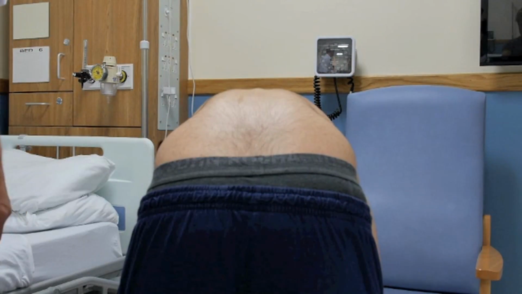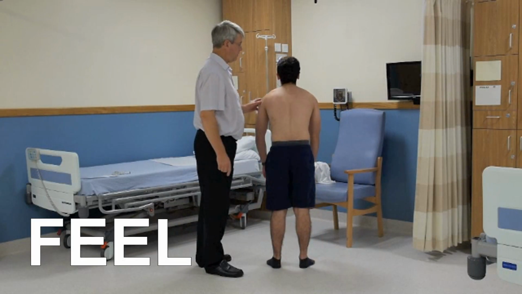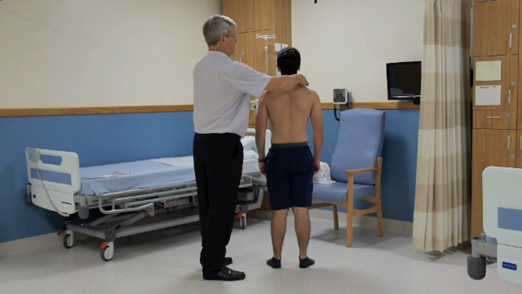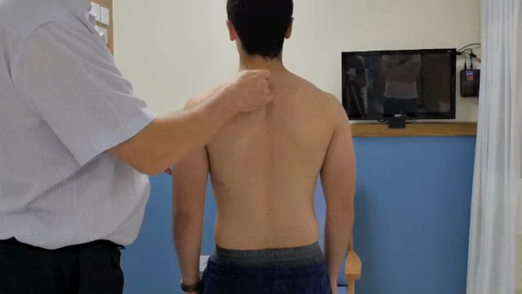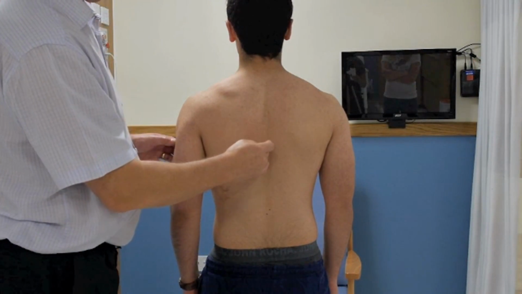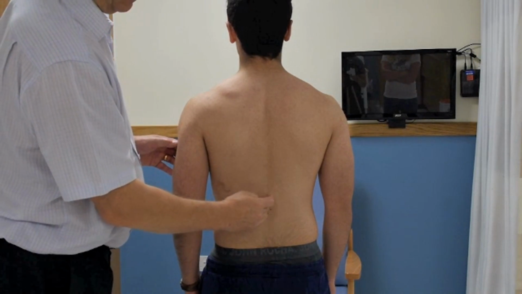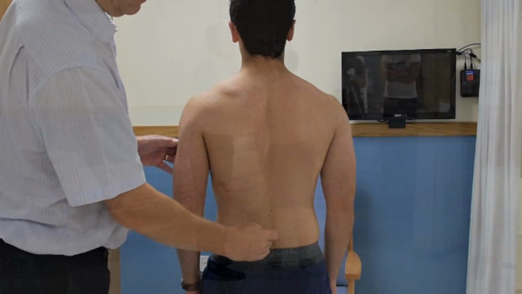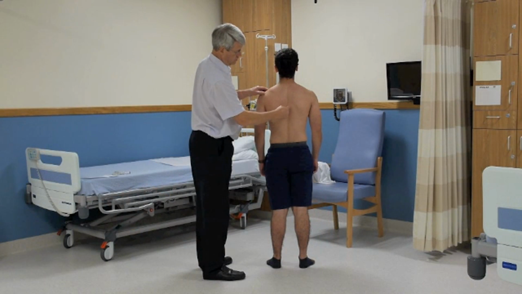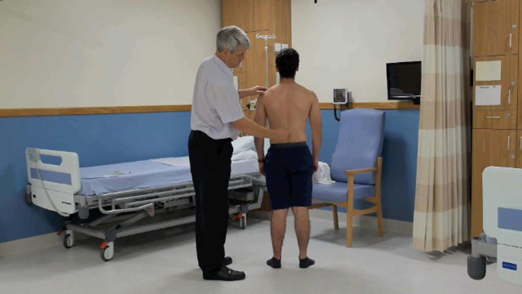Now move on to palpation. Palpate the supraclavicular fossae for cervical ribs or enlarged lymph nodes. Feel the spinous processes from the cervical to lumbar vertebrae. Double check the coronal alignment for an unseen scoliosis and feel for a step due to spondylolisthesis.